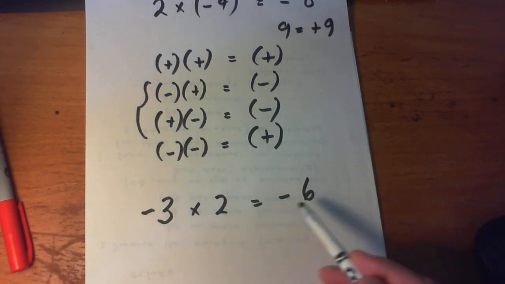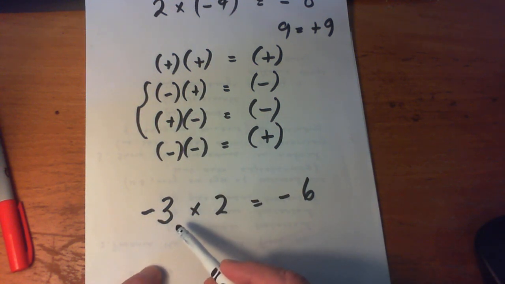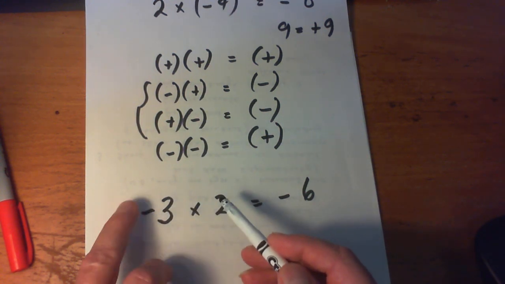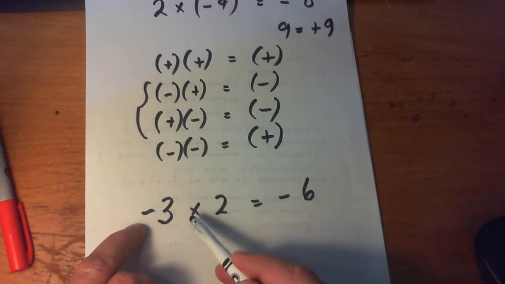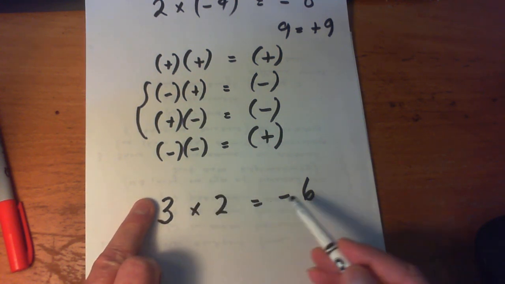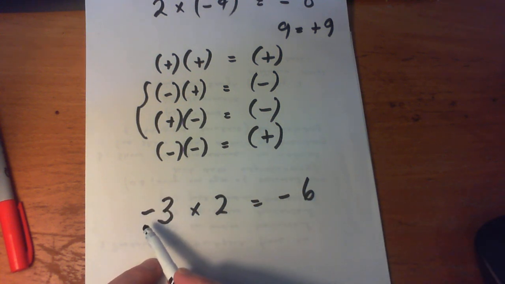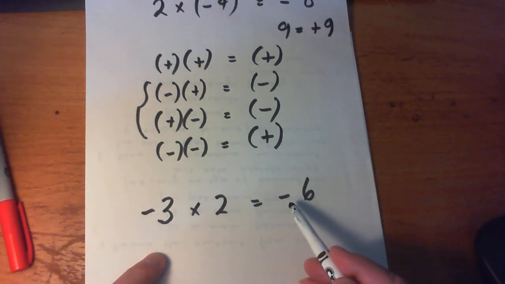The magnitude will be the same. By the magnitude, I mean I just consider the numbers without considering the signs. The magnitude of this multiplication will be 6. I just need now to consider whether it's going to be a plus or a minus. And the rules here say that that's going to be a minus.